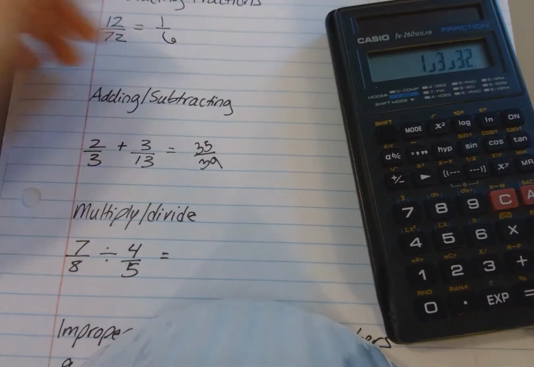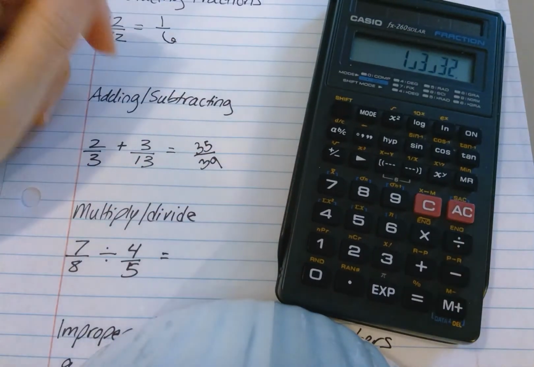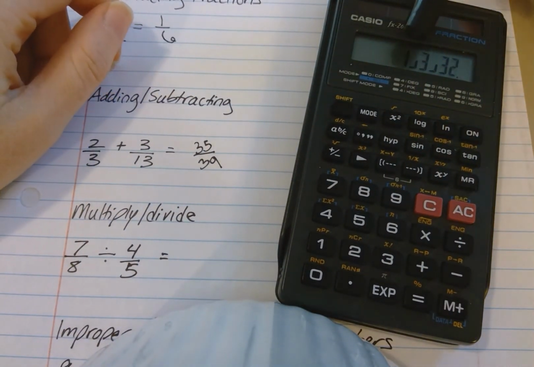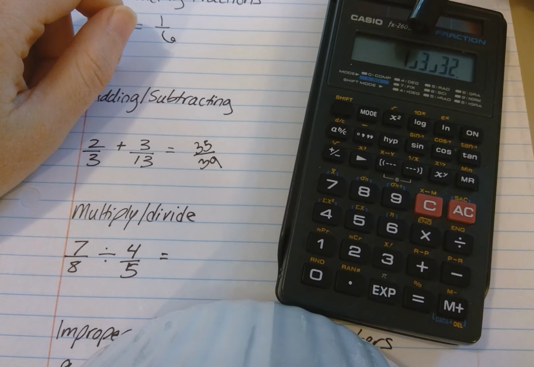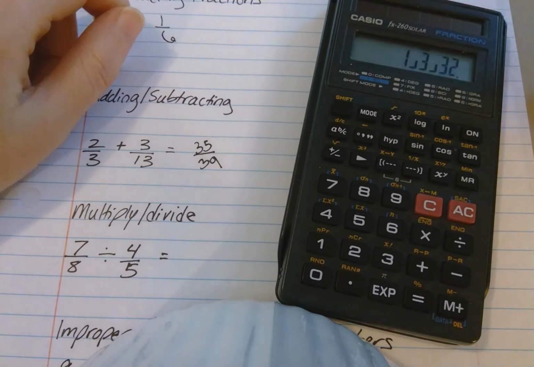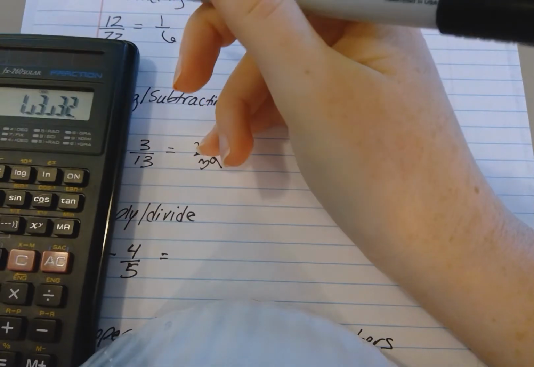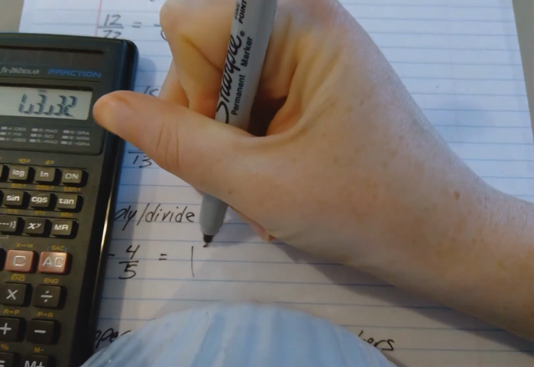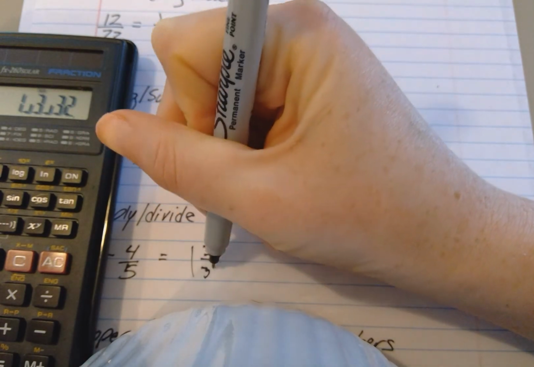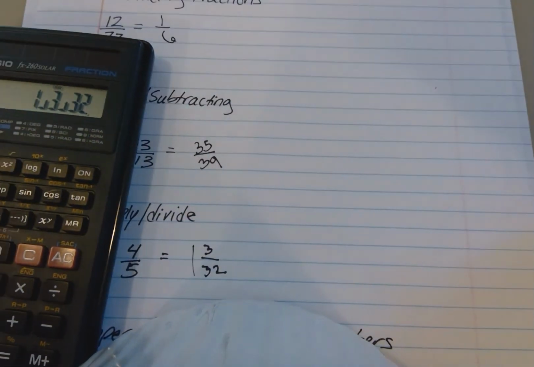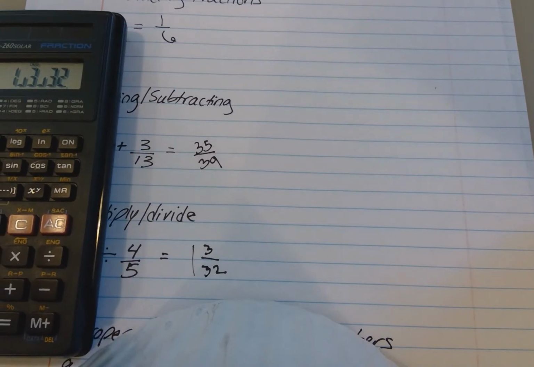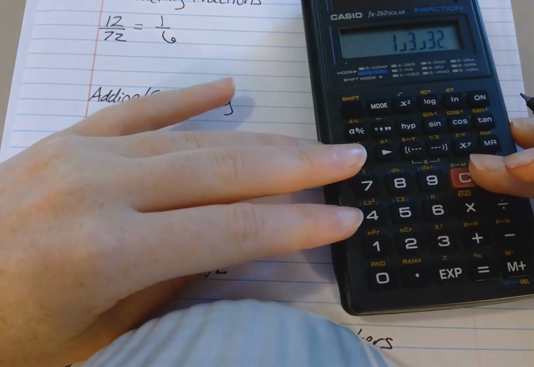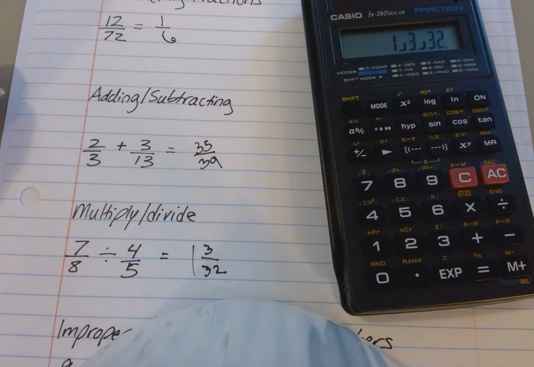equals. And now what we have here is we have a mixed number. So the first one is the whole number 1, and then the numerator, and then the denominator. So when you have 3 in a row like this, the first one is a whole number. So this, for example, would be 1 and 3 30-seconds. So 1 and 3 over 32. So once again, that's really useful that it gives you the answer in simplest form.